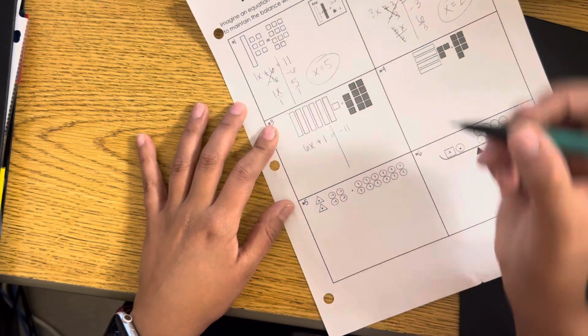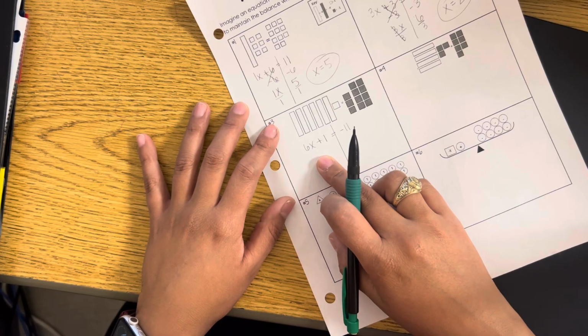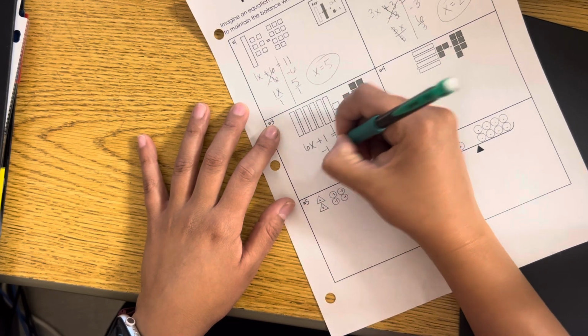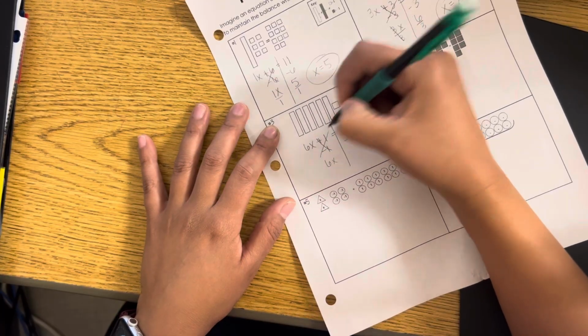Then we draw our line down the equal sign. I see multiplication, I see addition. We take care of the addition first. The opposite of adding 1 is to subtract 1. 6x we bring down, and the 1's zero out.